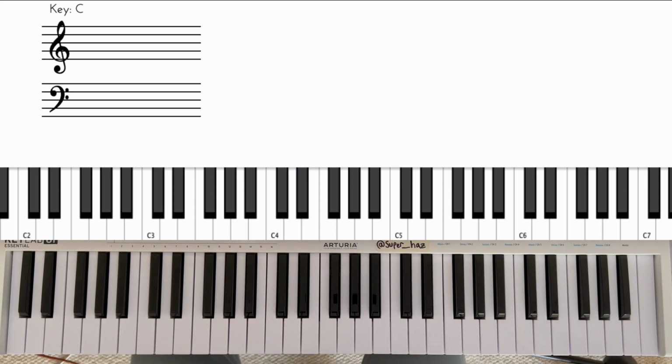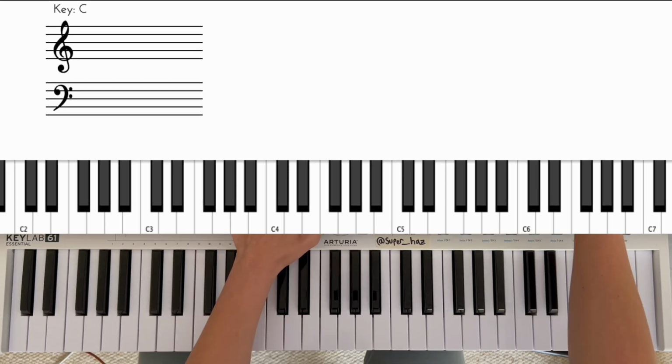Okay, so now I'm going to run through all the sections one after the other, A intro, into A, into B, into C. I'll play it with the metronome, and you can play along if you want to practice. Okay, so here we go.